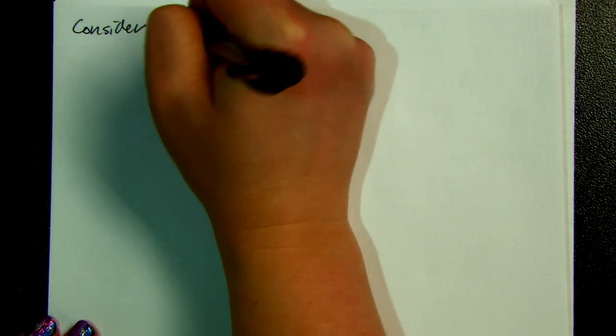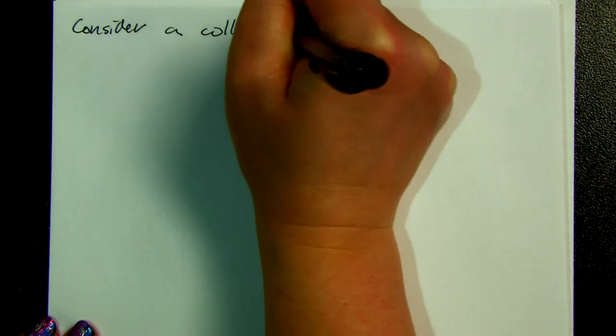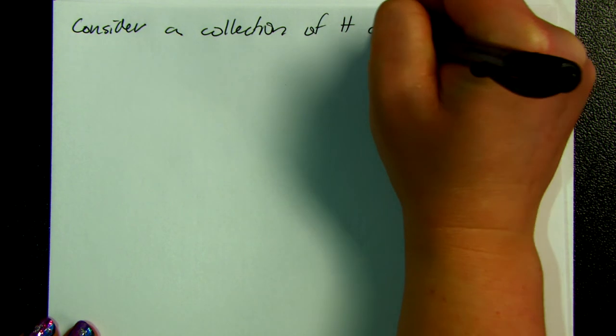All right, so moving on to another example. Let's consider a collection of hydrogen atoms.